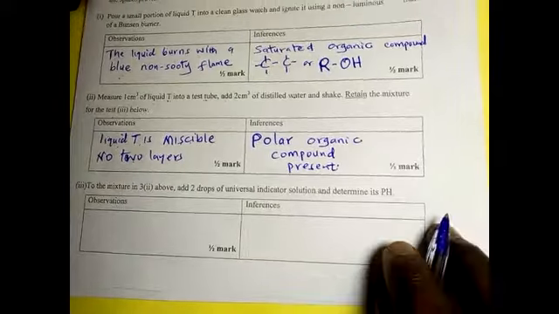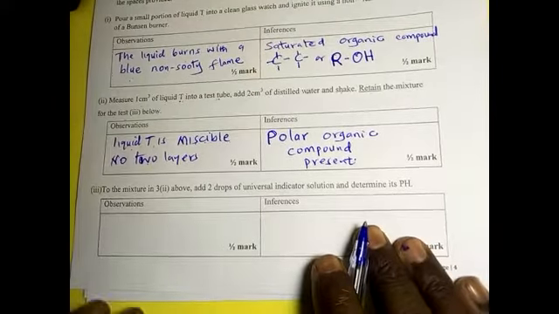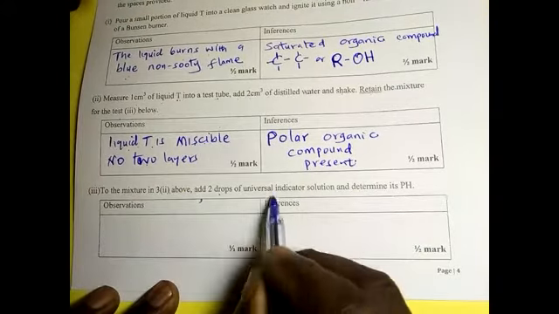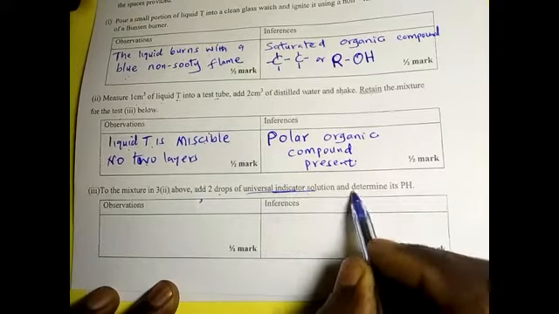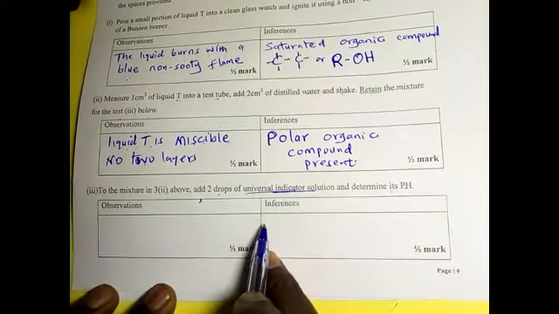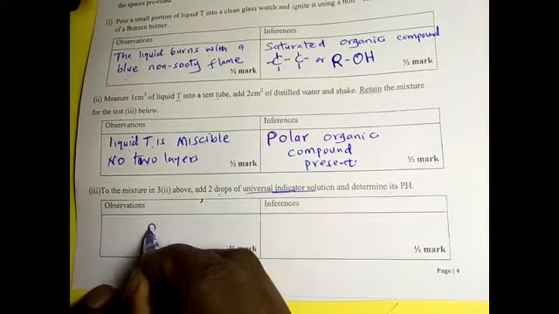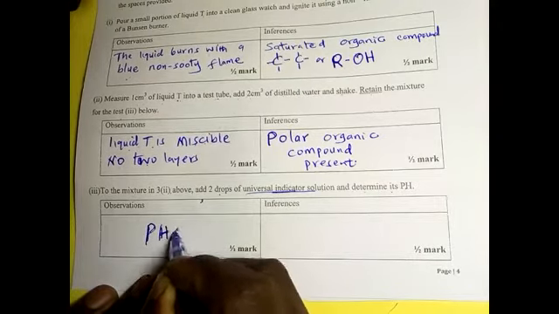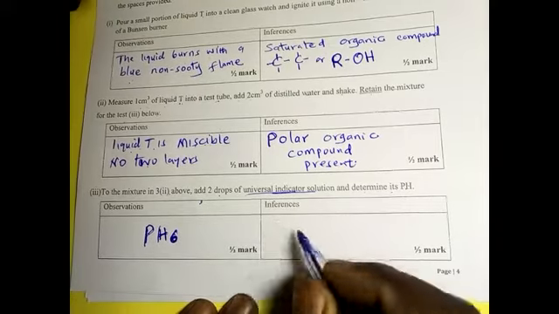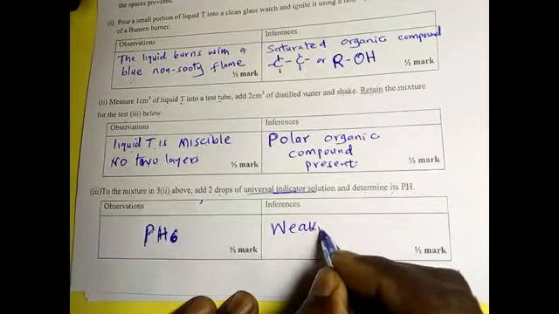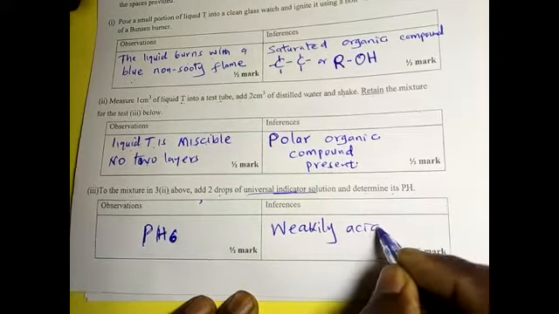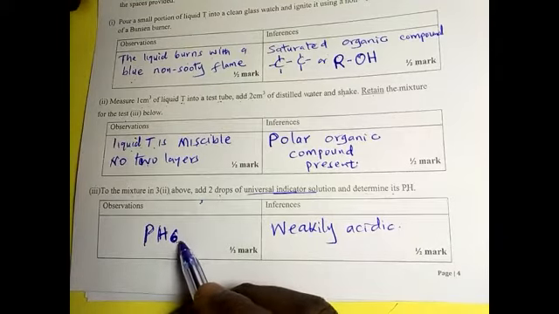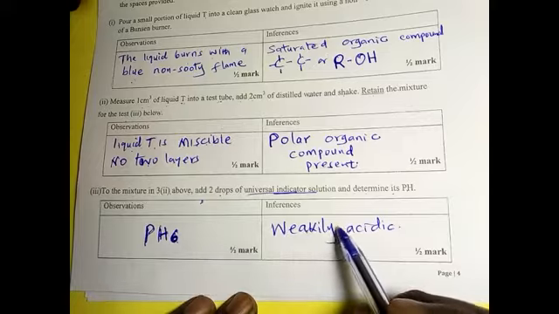Next question, number 3. To the mixture in 2 above, add 2 drops of universal indicator and determine its pH. So using the pH chart, the pH was identified to be 6, and 6 is a weak acid, so you say weakly acidic. 6 is yellow, so the color is yellow, therefore we give it a weak acid.